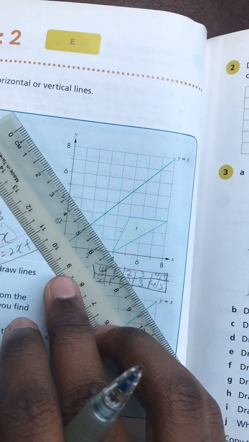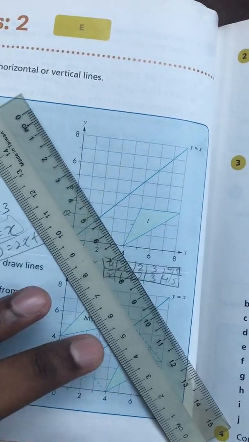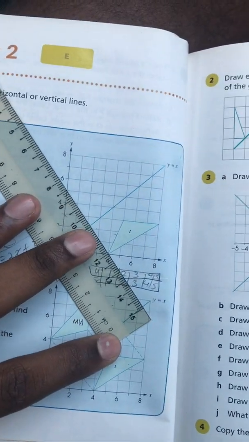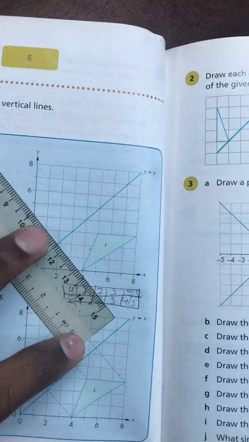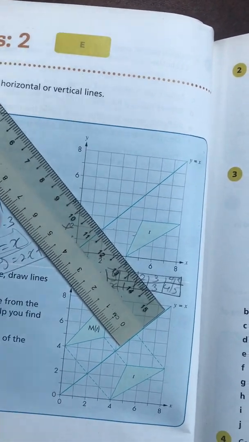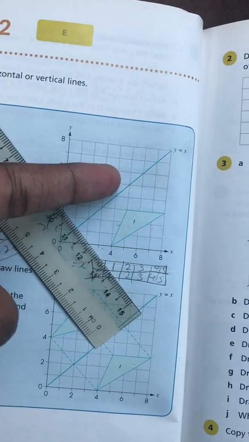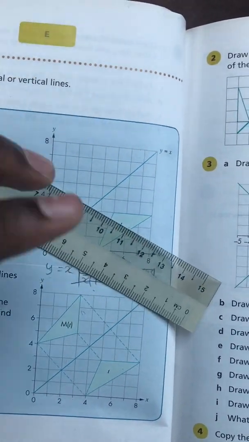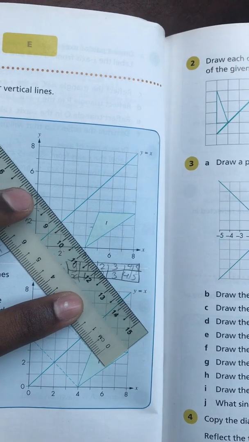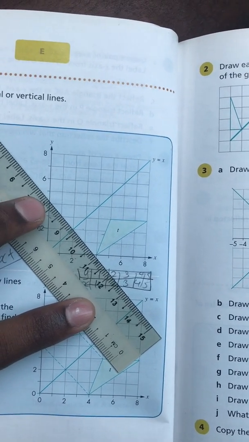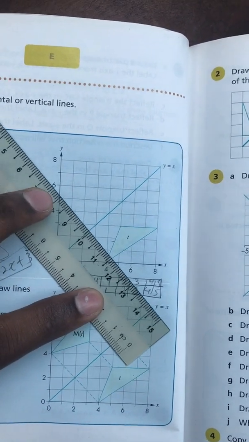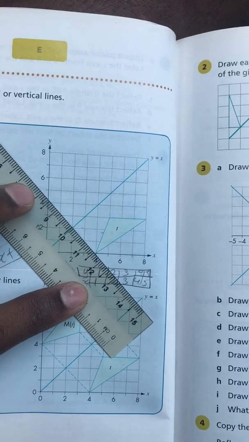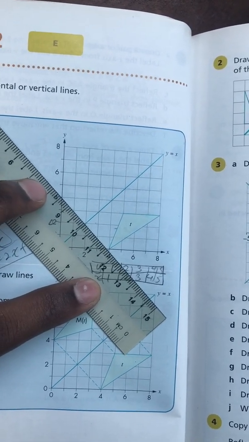So you'll be asking me, sir, when I draw this line, what angle do I draw at? Do I draw at 90 degrees? I'm going to answer you simply. Can you tell me, you stand in front of a mirror and your image looks the other way around? I cannot, right? How you stand, that's how your image is going to look. So it's going to be 90 degrees.